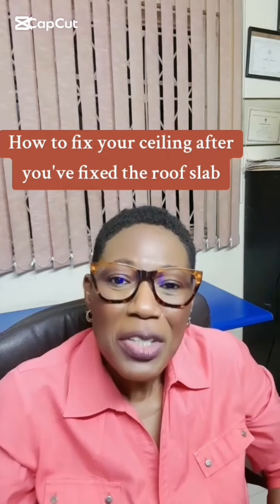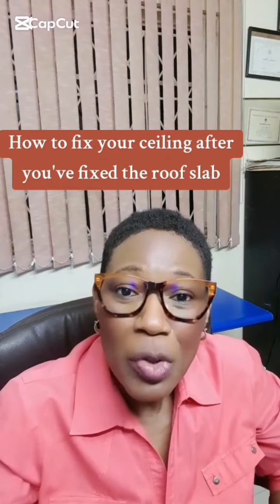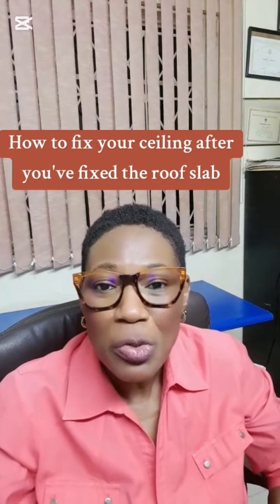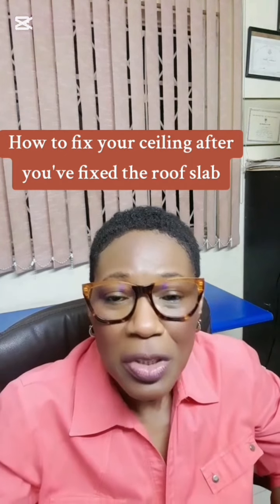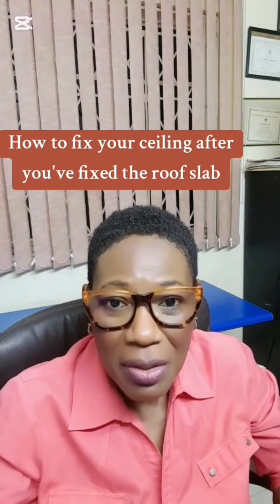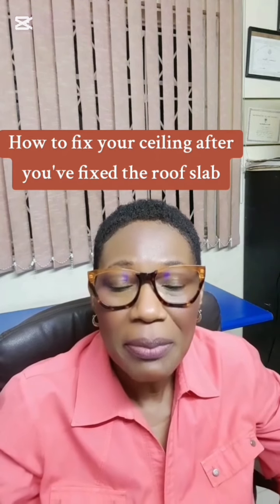If you have it dead flat, you will have challenges. So I'm suggesting that that is the way that you should design your roof slab. A roof slab is really different from a suspended floor slab that people leave open. After you have fixed your roof slab by waterproofing it with the waterproofing membrane, or any other product of your choice, the waterproofing membrane is the one that I recommended for the leaking roof slab.